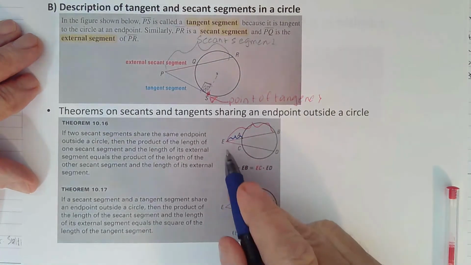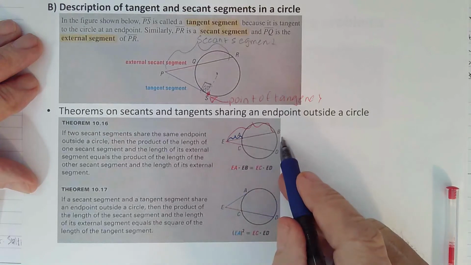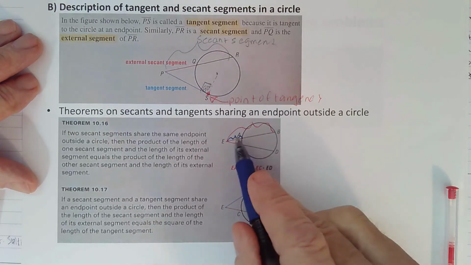If you multiply this little part by the entire thing, which means you have to add together the two measurements.